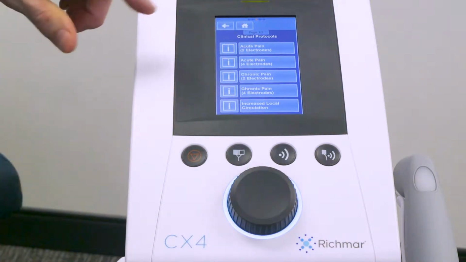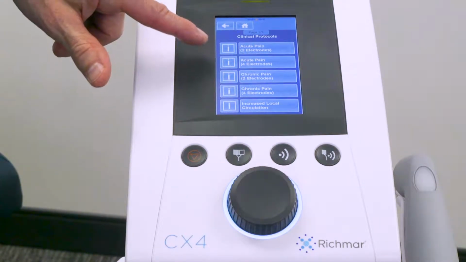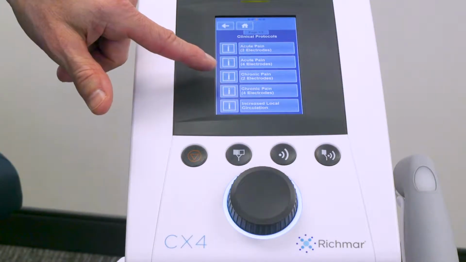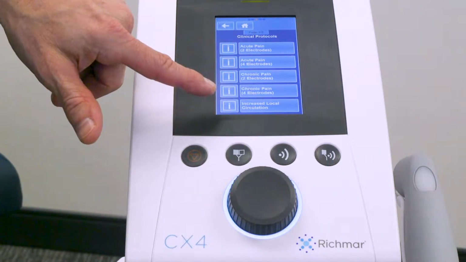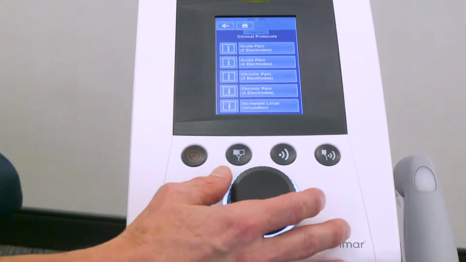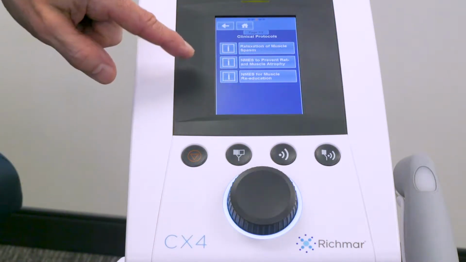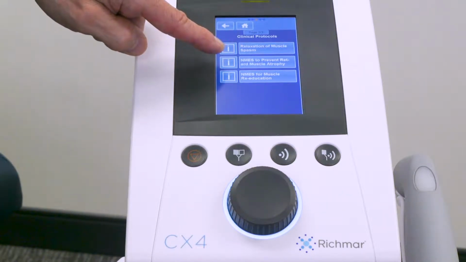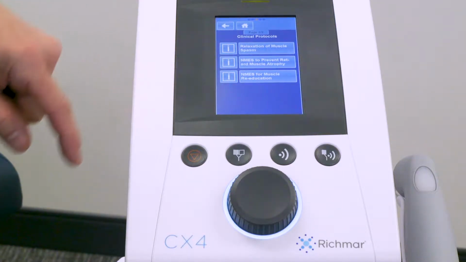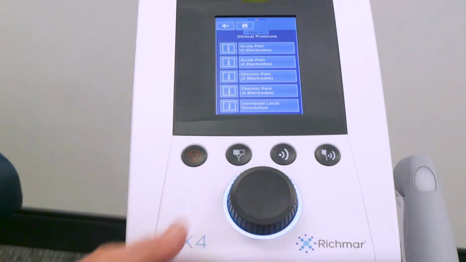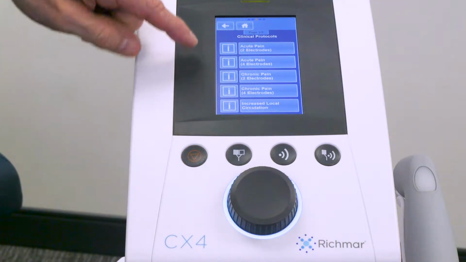You'll notice the very first indication: acute pain with 2 electrodes, acute pain with 4 electrodes, chronic pain with 2 electrodes, chronic pain with 4 electrodes, increased local circulation. If I scroll to the second page, you have relaxation of muscle spasm, NMES to prevent or retard muscle atrophy, and NMES for muscle reeducation. If I scroll back to the first page, we're going to highlight what the eye icons mean next to each protocol.